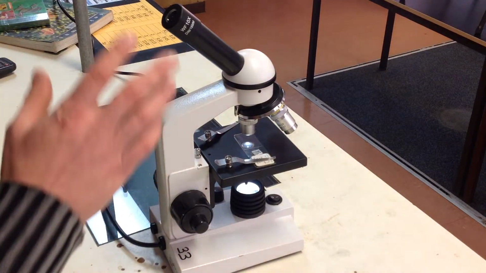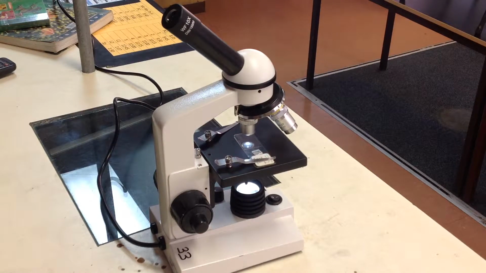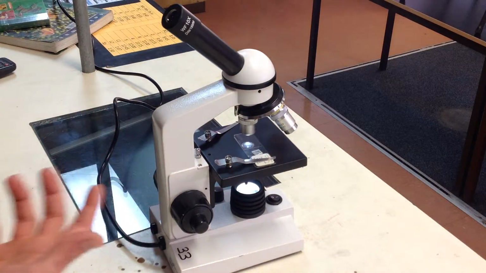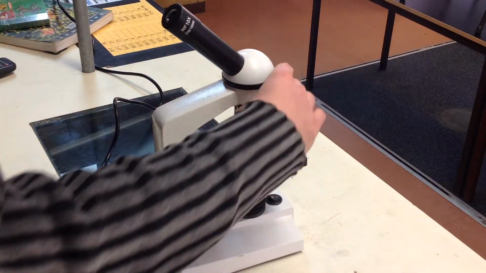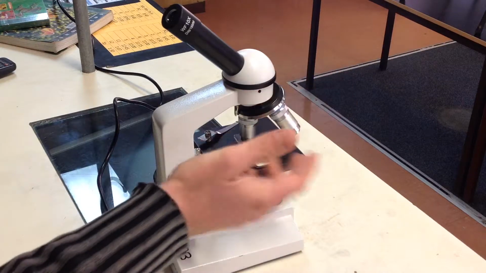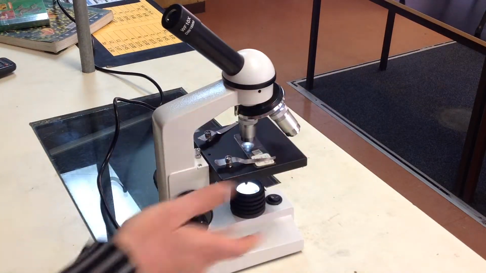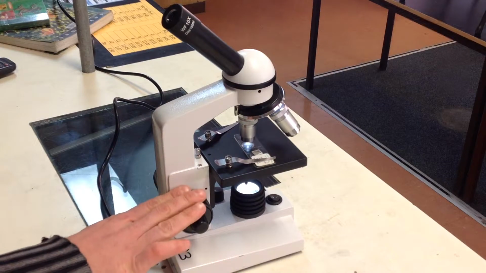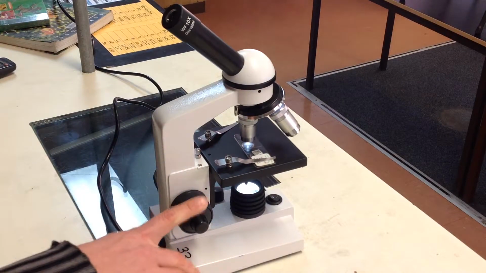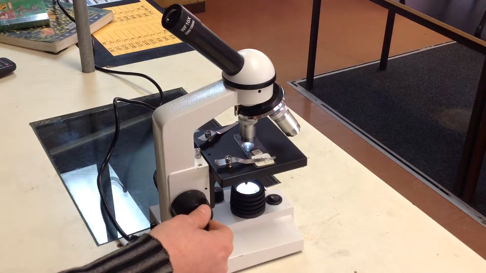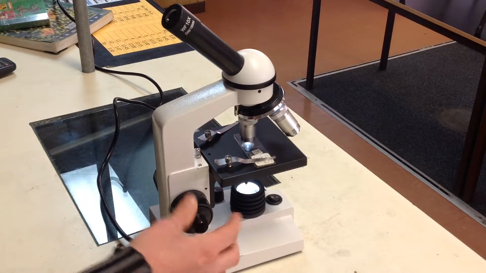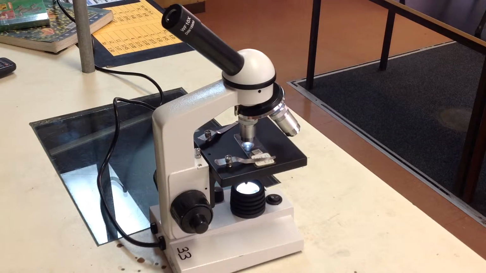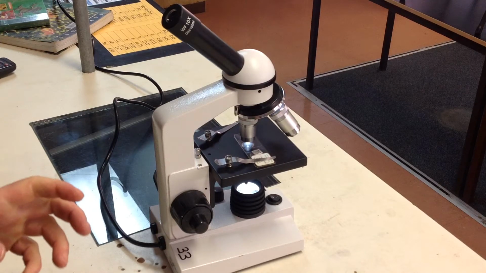And once we have it focused on the low power objective lens, we can then move to the higher power objective lenses if you want more magnification. And it's quite simple. You just need to turn the turret around and change what lens is there. Then usually once you've done that, you shouldn't need to use the coarse focusing knob again. Just the fine focusing knob will be fine, and that will help you to fine tune what you're seeing under the microscope. So that's just a quick rundown of the parts of a microscope again, and how you can focus a microscope to see the image that's on the slide.